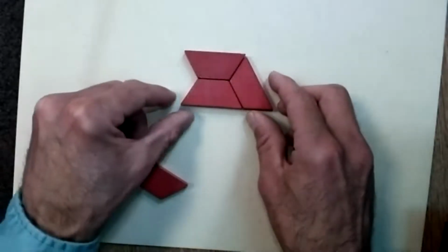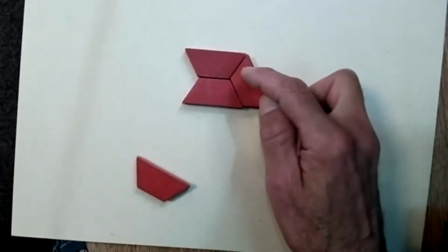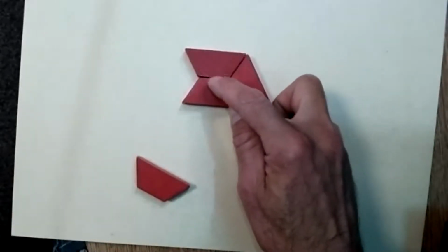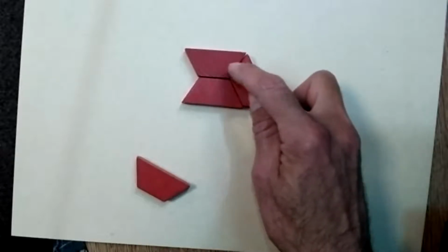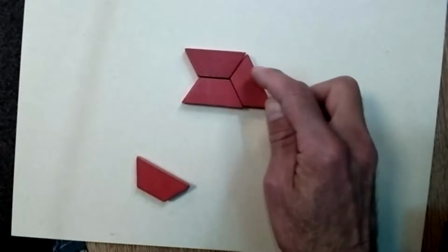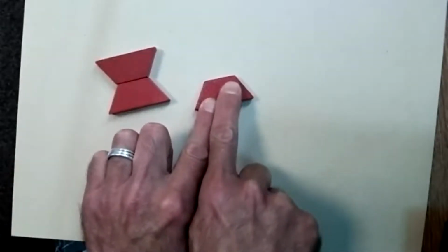And starting with this edge right here and going clockwise 360 degrees back to where I started, I have 1, 2, 3 equal angles in there. 360 divided by 3 means this angle right here, I believe to be 120.